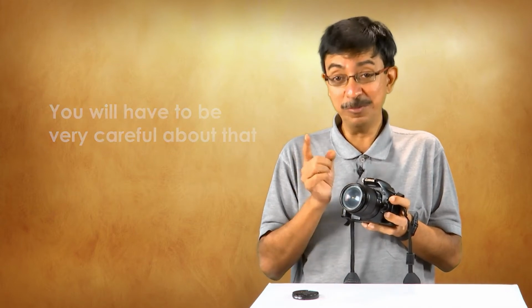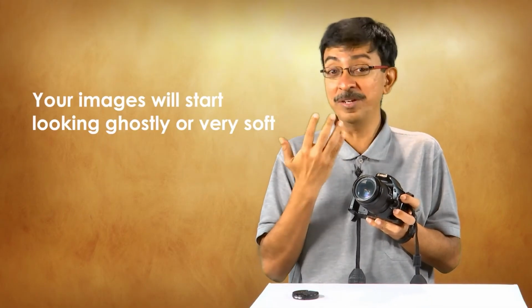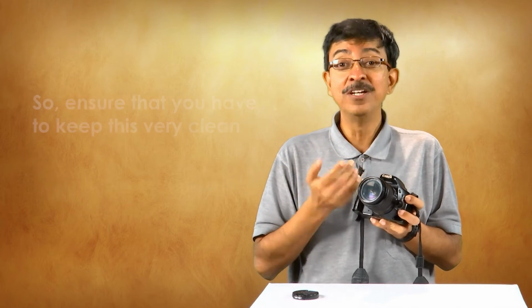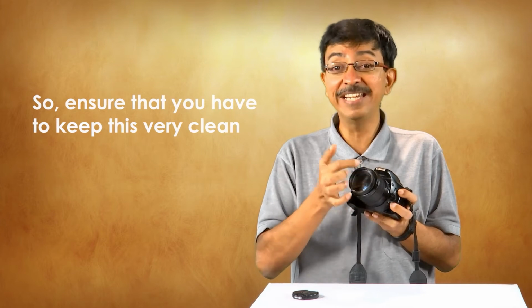The other thing that you will have to be careful is, because the lens is quite large in its outside diameter, you might have a tendency to inadvertently put your finger like this, and ultimately what happens is you will have a lot of fingerprints here, and your images will start looking ghostly or very soft, and you may not really realize why it is happening. So ensure that you keep this very, very clean.